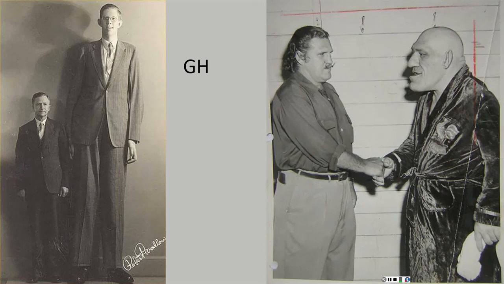Now, gigantism is what happens when too much growth hormone is being released starting in childhood. Acromegaly is when you've had normal growth hormone levels, but once you've passed adolescence and entered adulthood, then you start releasing growth hormone. And what we see here on the left, this is someone who has gigantism.